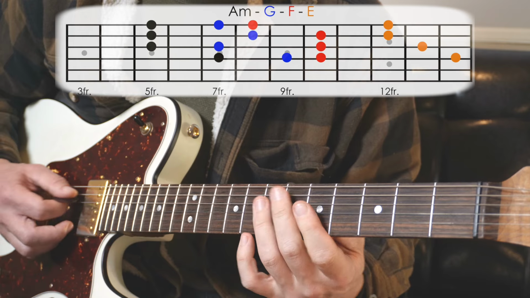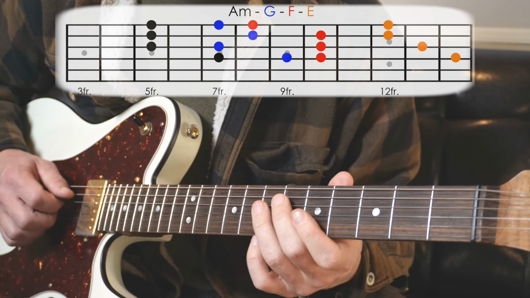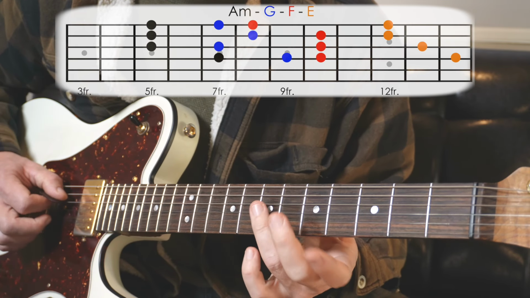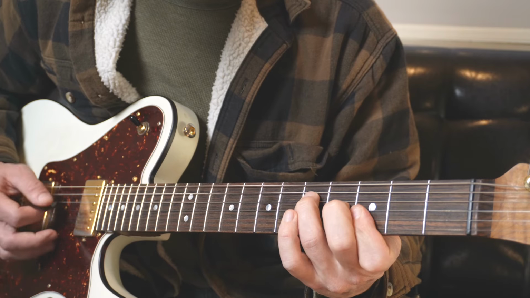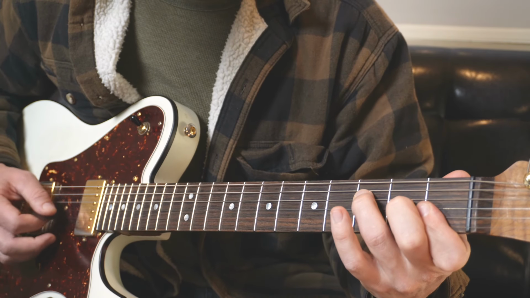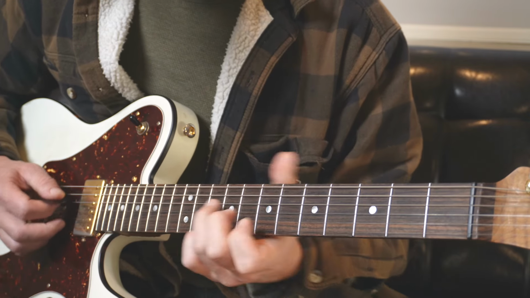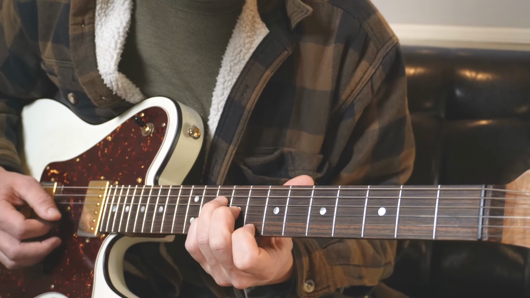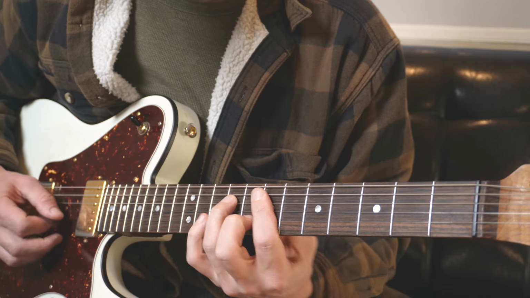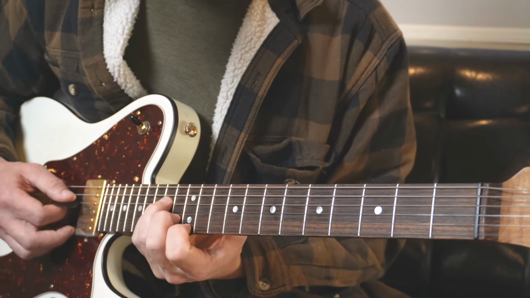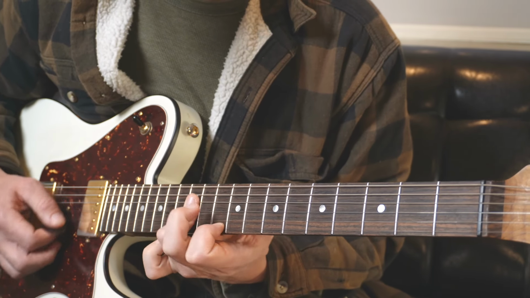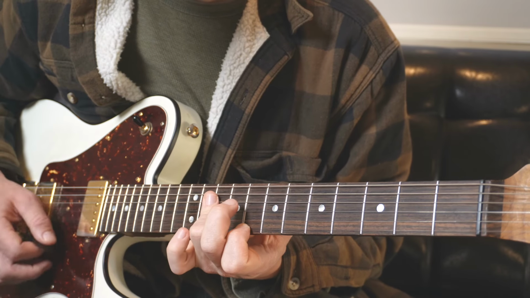So we've got one more, but I'm going to go back over the five that we've done so far. We've got root position just moving down. Then we've got first inversion moving down. Then we've got second inversion moving down.